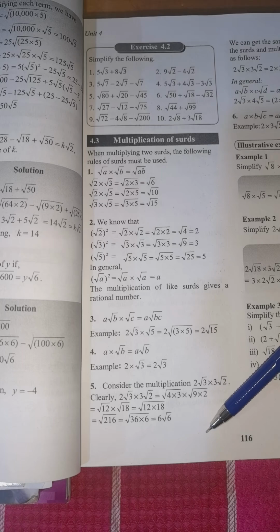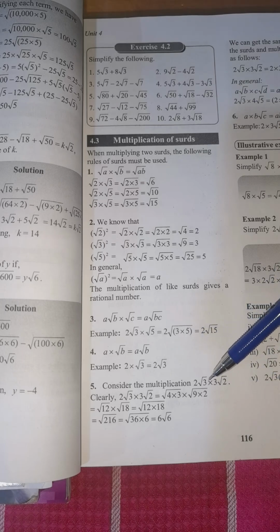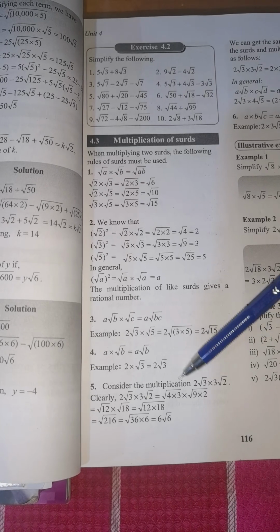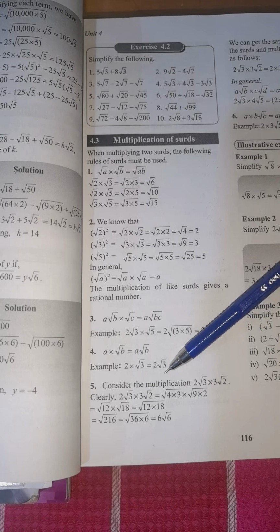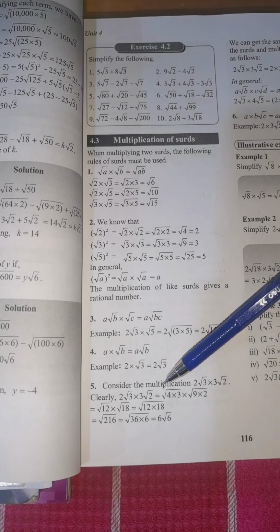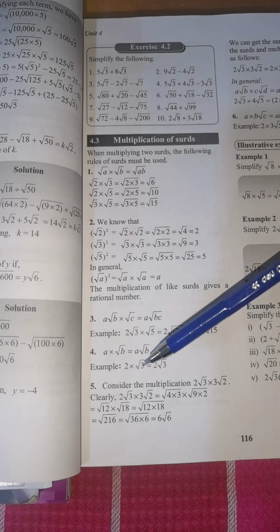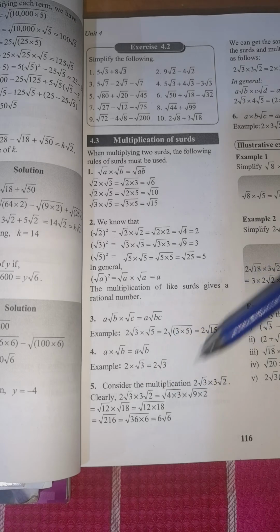Let's go deep. Okay, we can actually look at it. So 2 square root of 3, 2 square root of 3, and then times 3 square root of 2. So we are multiplying outside constants and then multiplying those under the square root sign. So that is it. Now I wouldn't waste time here.